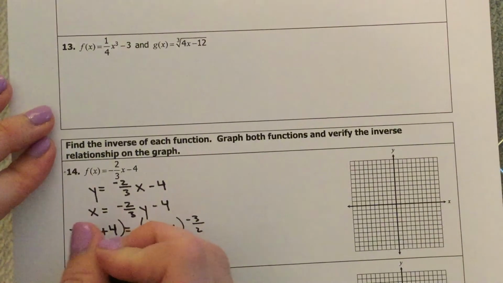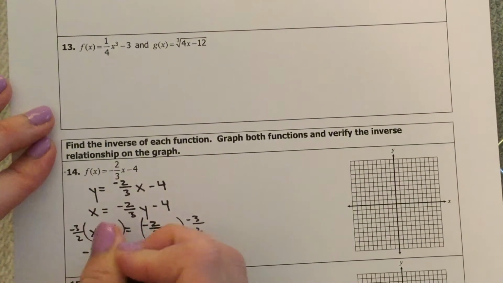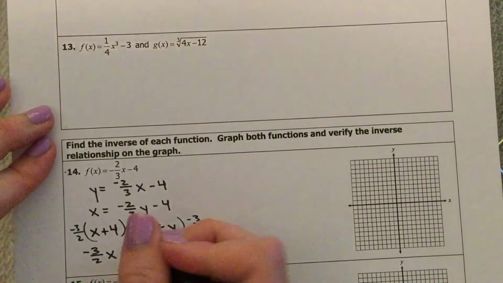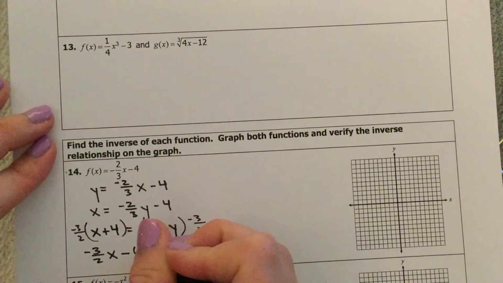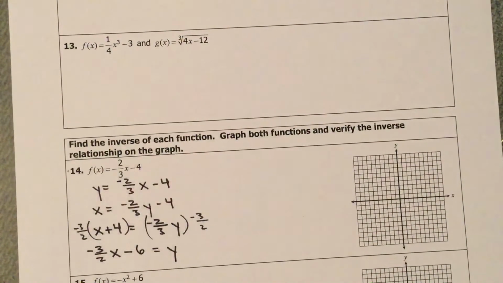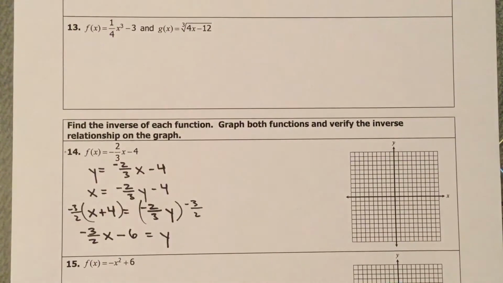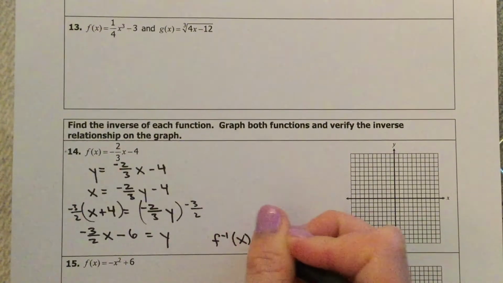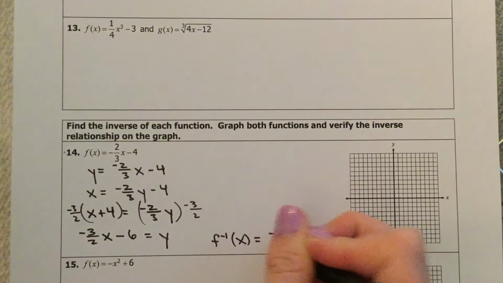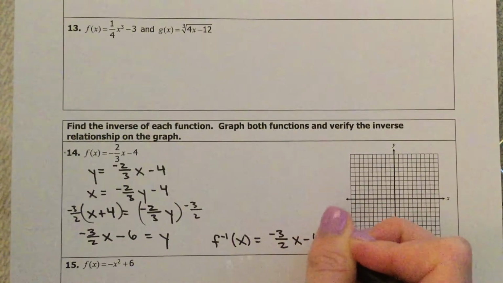Okay, so distribute, we have negative 3/2 x. Negative 3/2 times 4, so we know it's negative. 4 divided by 2 is 2, times 3 is 6. Okay, and now that y is all by itself on the right-hand side, so we are going to rewrite, this is step 4, I'm sorry, rewrite it as f inverse. So that's our inverse function.